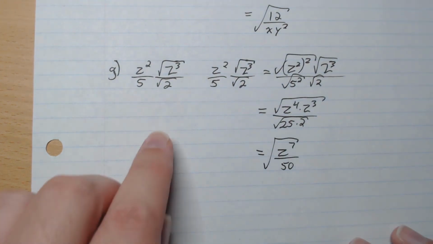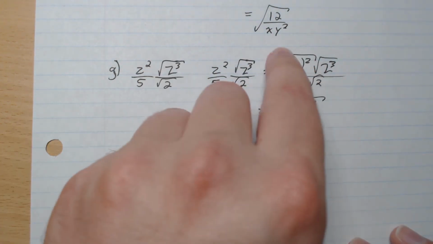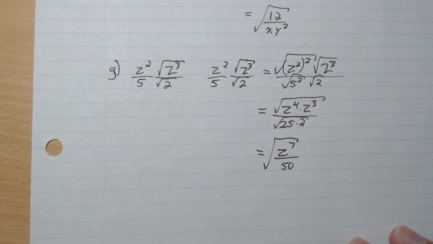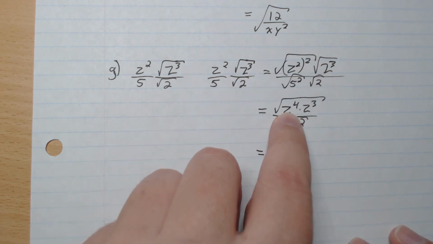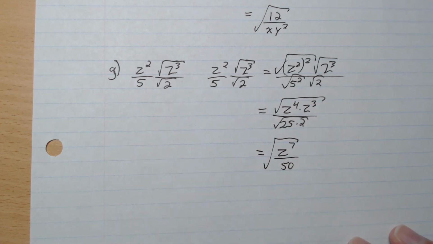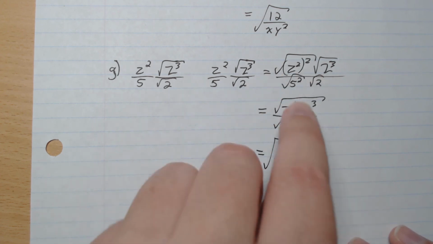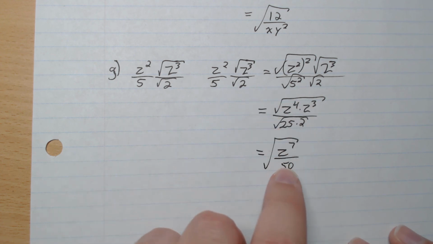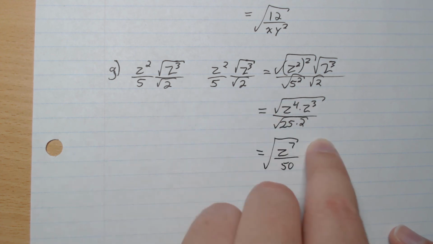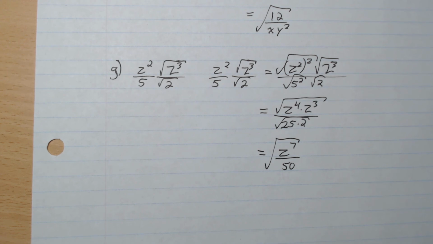G, here we have square root, so we're going to go square root on the top as well as the bottom. This gives z to the 4 and z to the 3 remains. 5 squared, 25 times 2. This gives z to the 7 over 50 like that, and so we can square root the whole thing as such. And that's it. It's that easy.